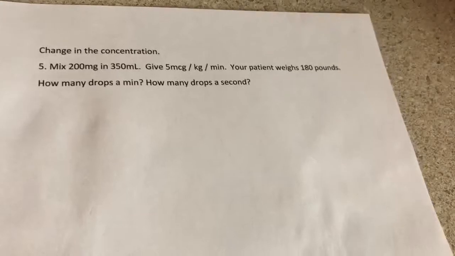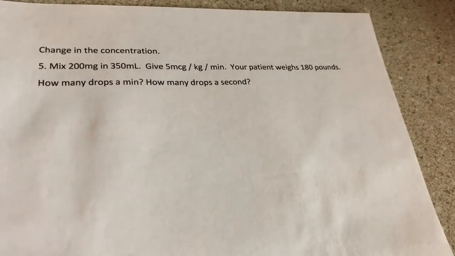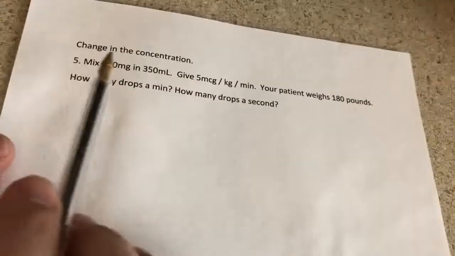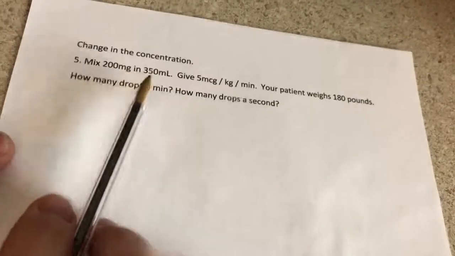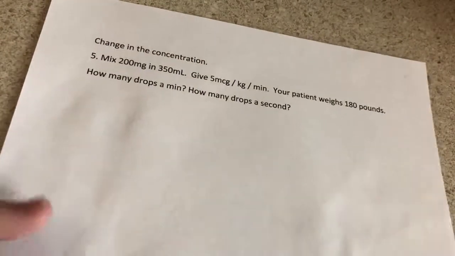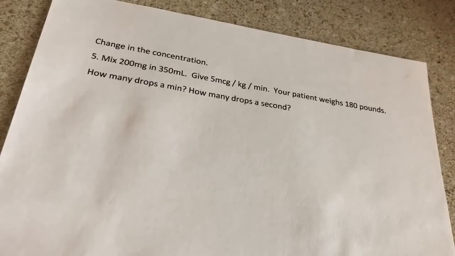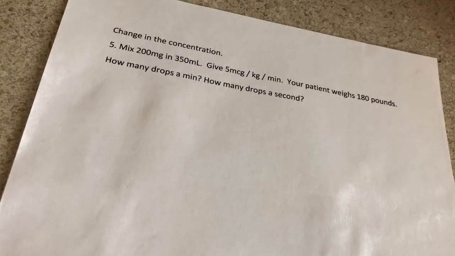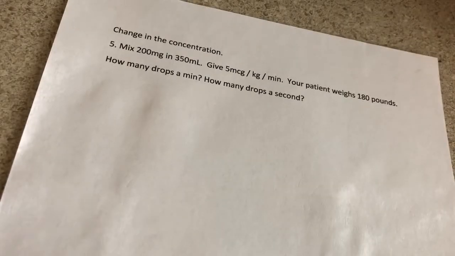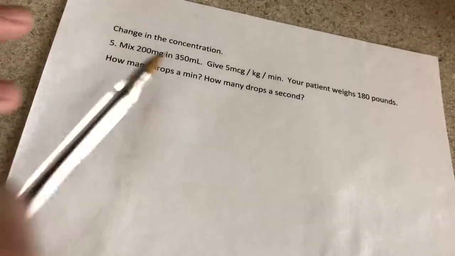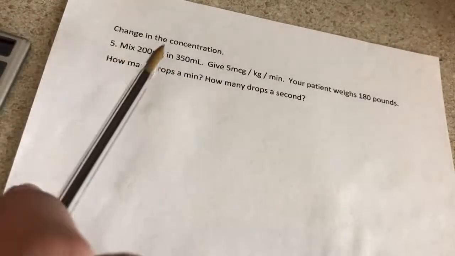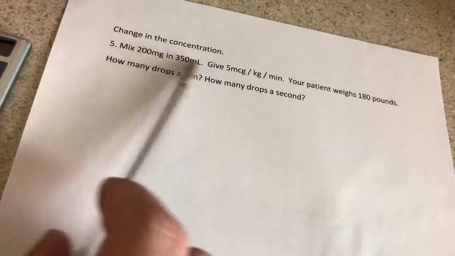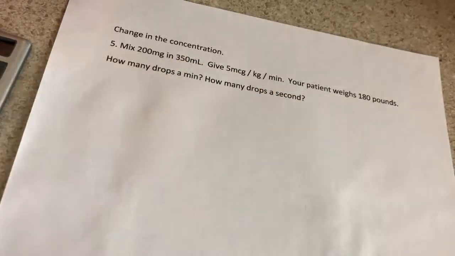Let's look at 5. So in this question, we're going to change the concentration. So when you see this, mix 200 milligrams and 350 mLs, don't just assume it's a 1600 concentration. I'm guessing some of you were skipping this step and just assuming that the concentration was 1600 and you were getting different numbers than I was getting. This is not what we do in Clark County, but the purpose of this is not to give you a 1600 concentration. The purpose is to see if you can just figure out how to do the problem.